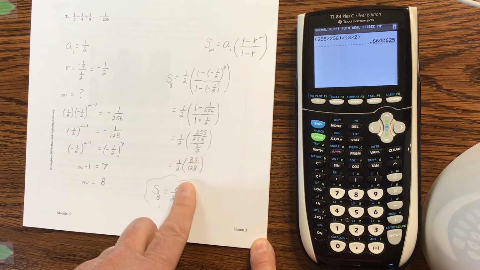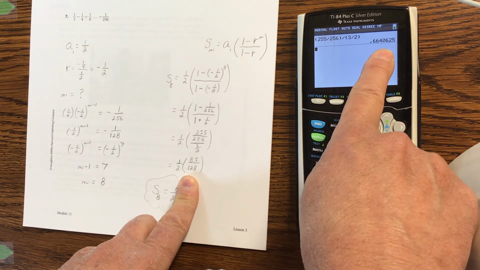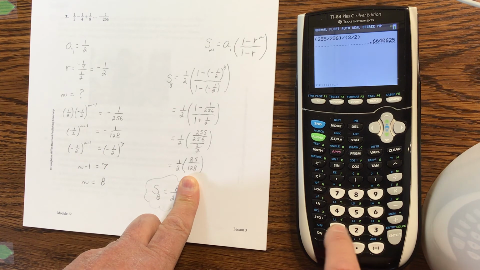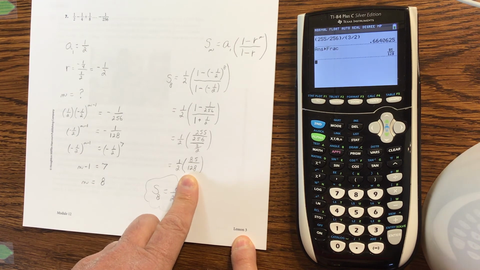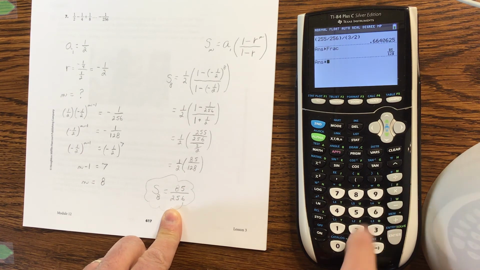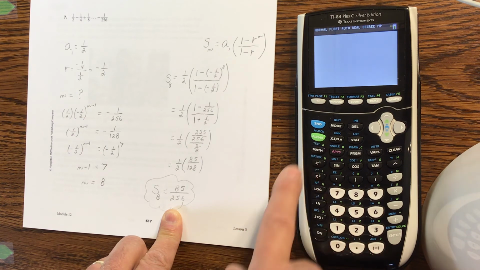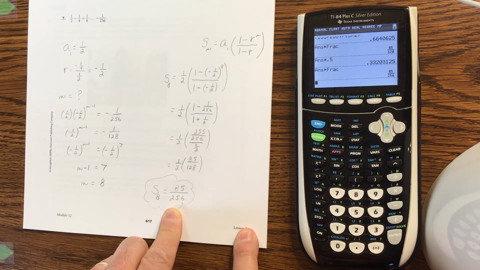Bob's going to have your answers in fractional form. So to get this to a fraction, you go math, frac, and you get 85 over 128. You multiply that times 1/2, again go to math, frac, and there you have 85 all over 256.